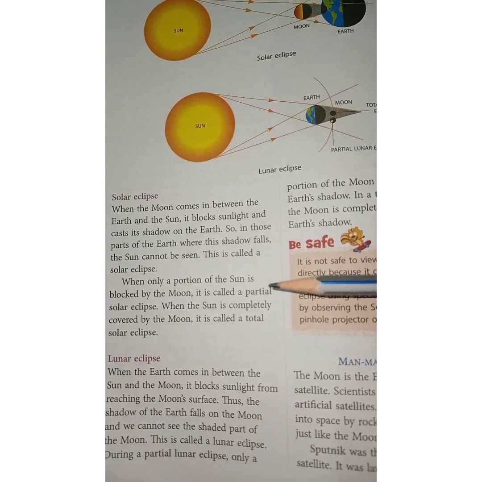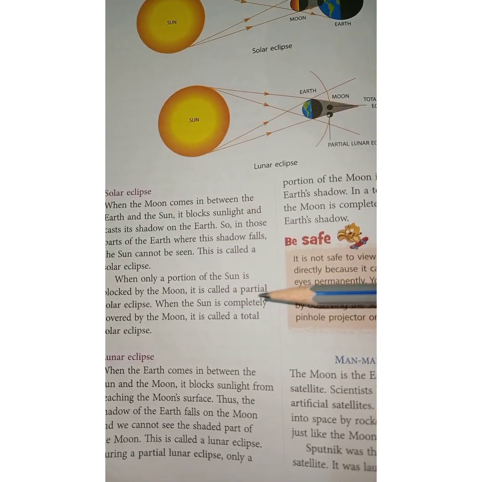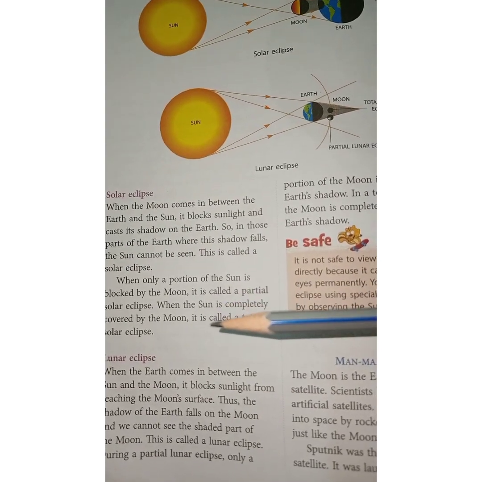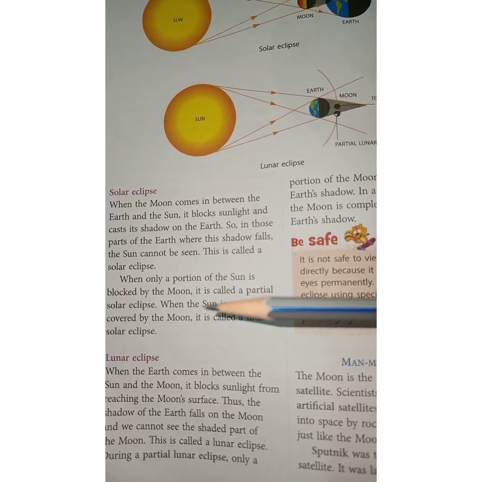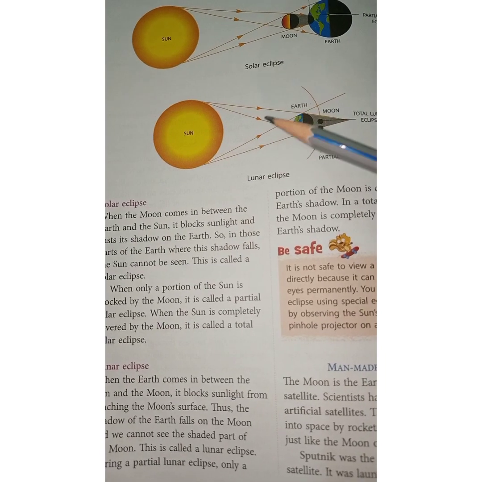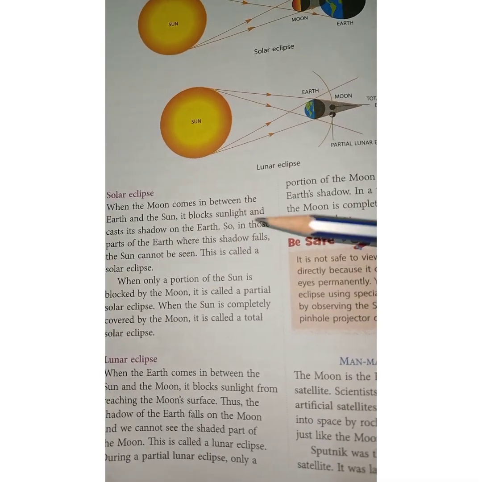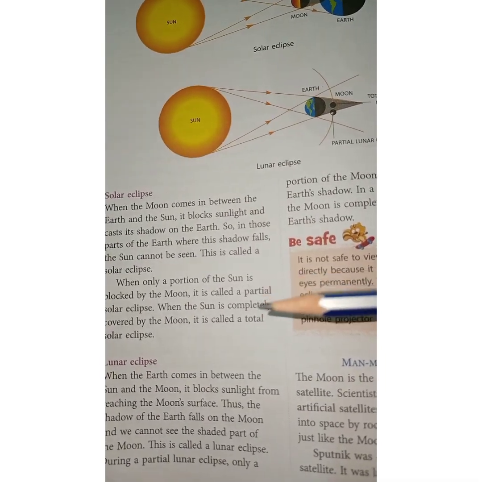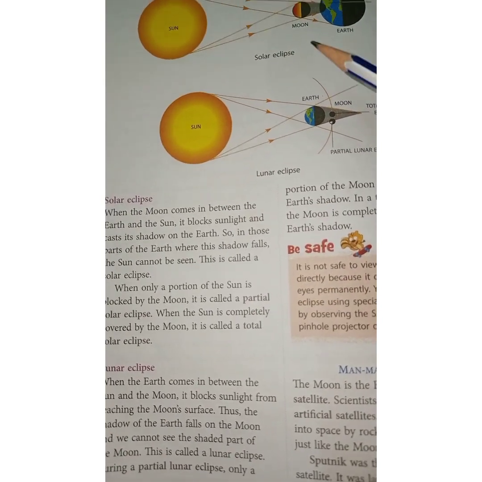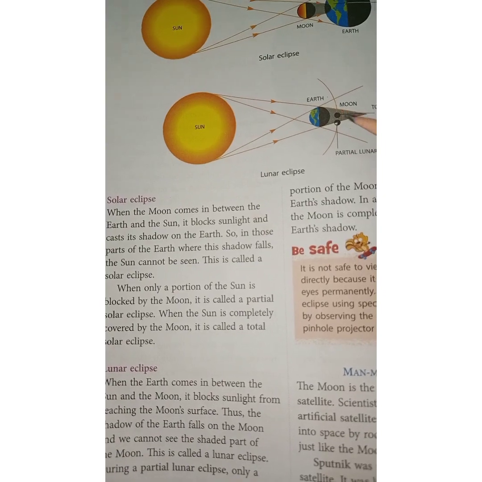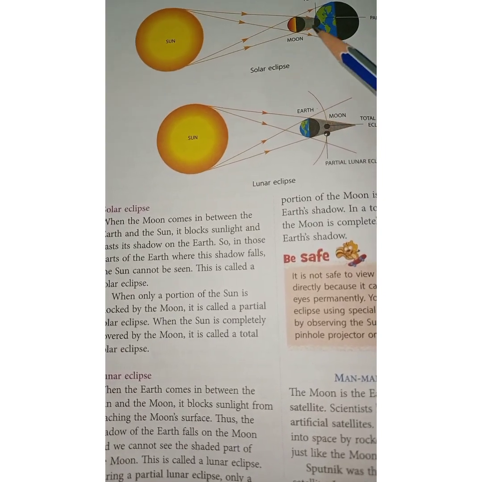When only a portion of the sun is blocked by the moon, it is called a partial eclipse. When the sun is completely covered by the moon, it is called a total solar eclipse. Now you understood the meaning of portion. Portion of the sun, partial solar eclipse. Partial solar eclipse means only part of the sunlight is blocked by the moon, not the complete sunlight.